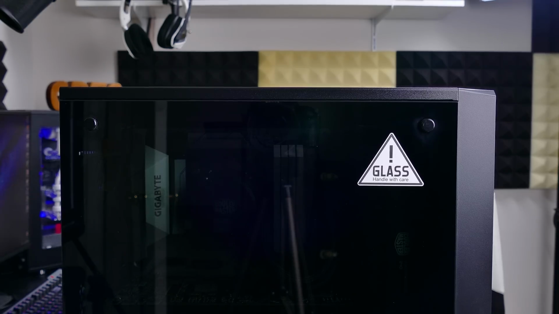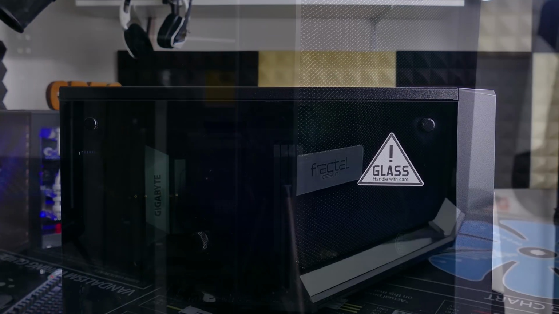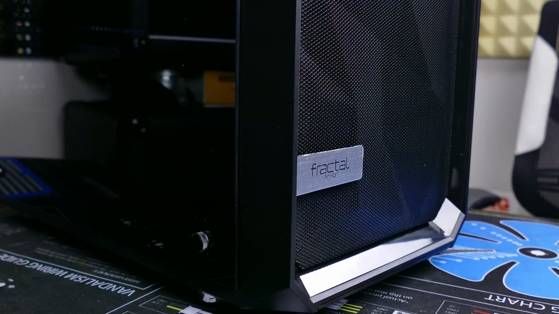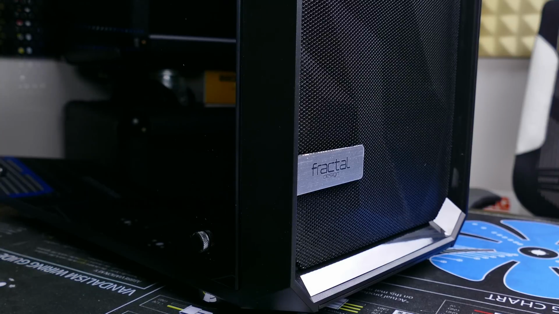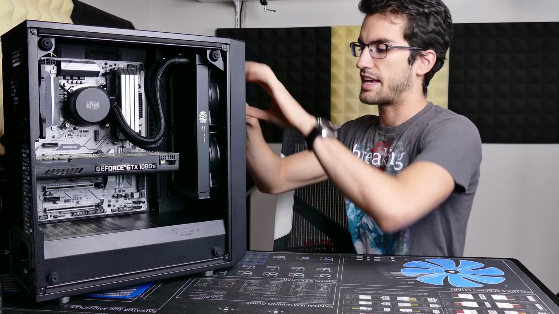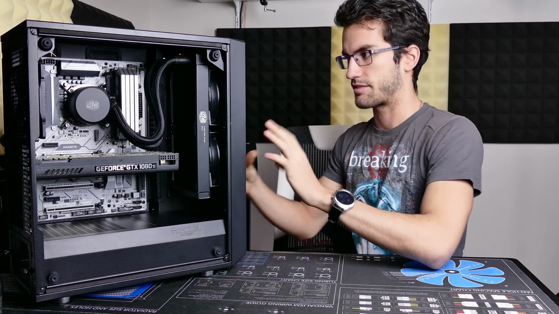Right off the bat, yes, this is a tempered glass case, much like the newly released Define C tempered glass edition, but this is its own case because they changed a few things about it that, well, might appeal to some, might not appeal to others. It really depends on what you're going for with your build, and that's what videos like these are going to be for. The first and most obvious difference between this case and the Define C is the fact that this case has a mesh front panel, hence Meshify C.